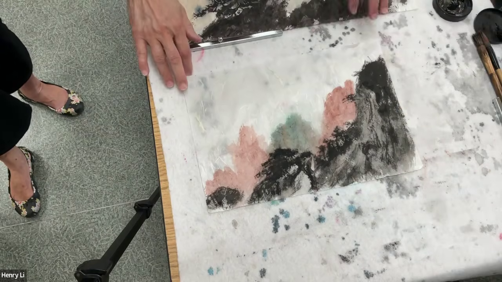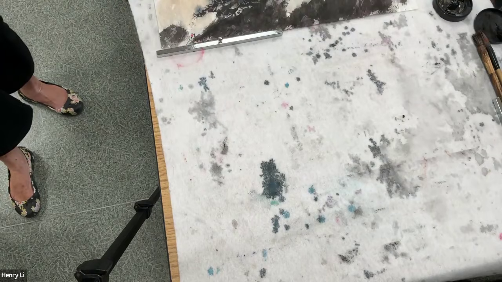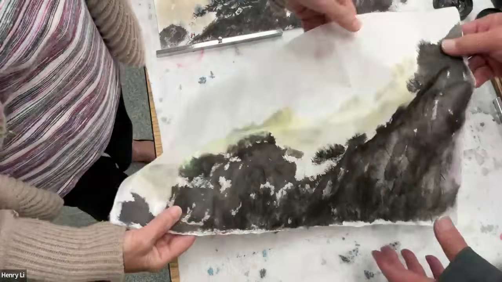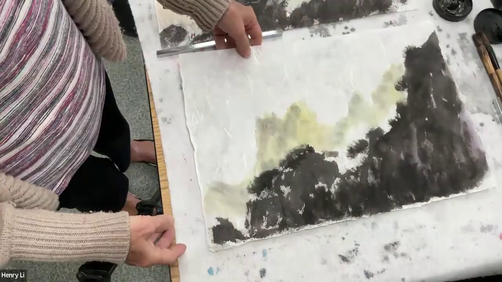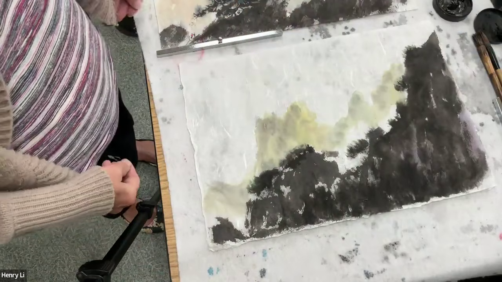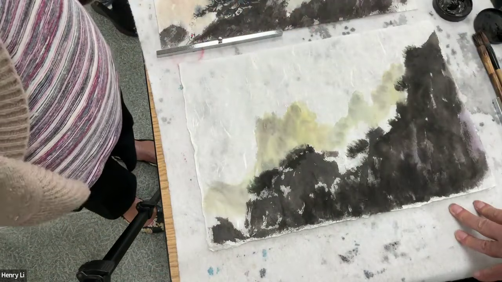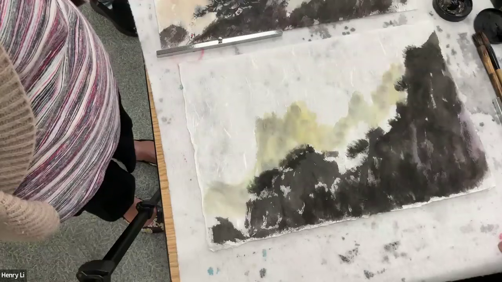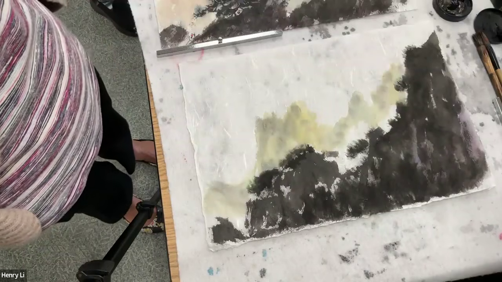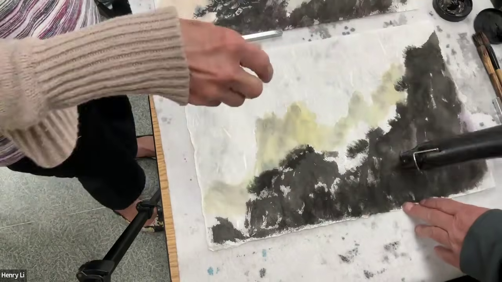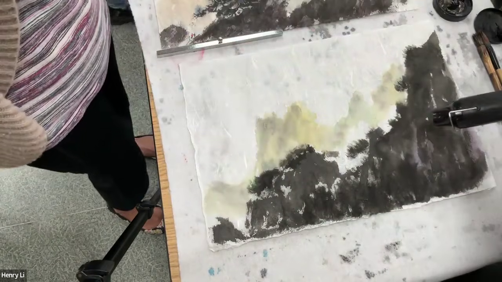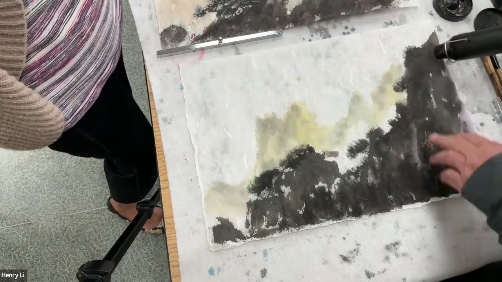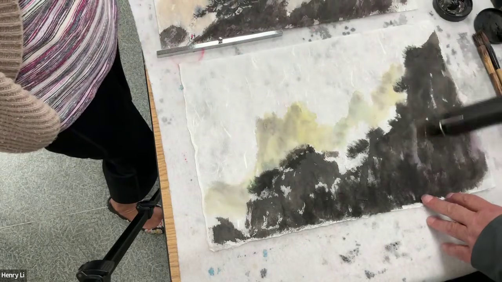Okay, good. Why doesn't my mountain look like a mountain? Oh, because you don't have the contour and the texture. So you only have the wash, but you do have this texture, but maybe the contour is the key. You want to dry it first, okay, and then I'll do it for you while we're talking.